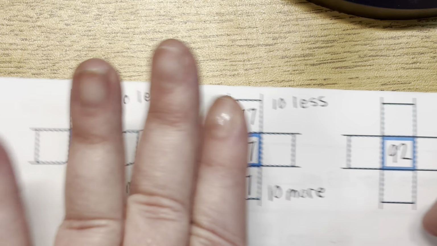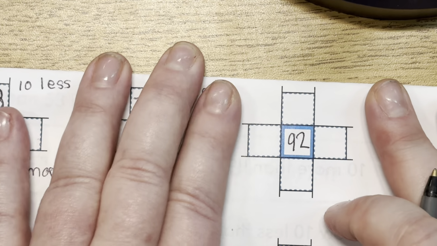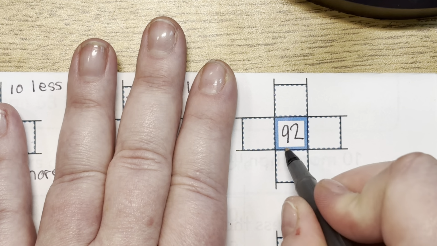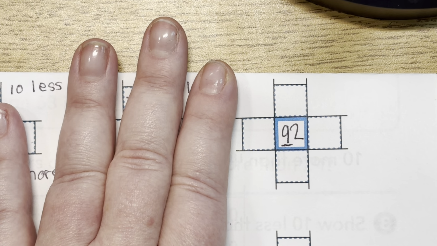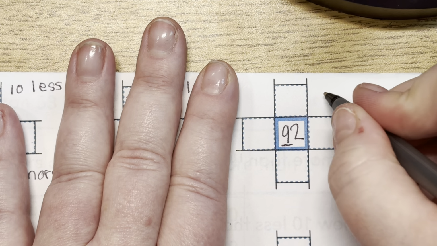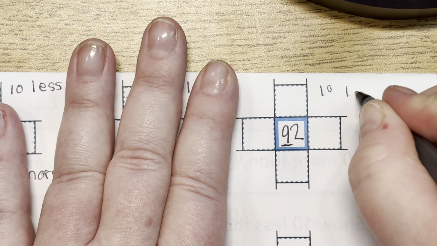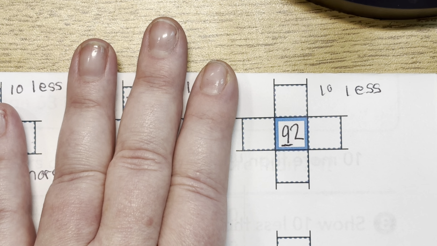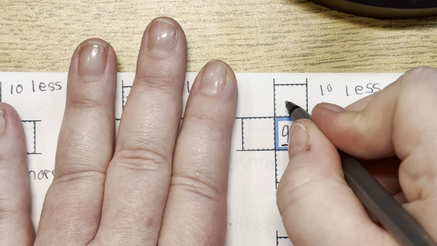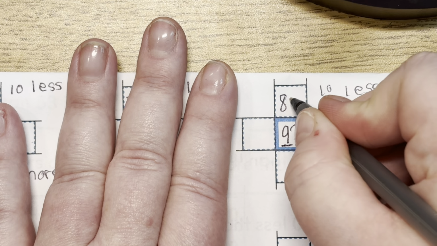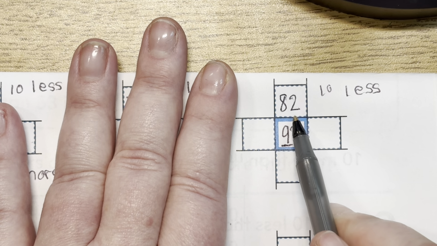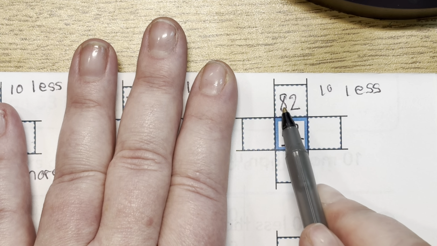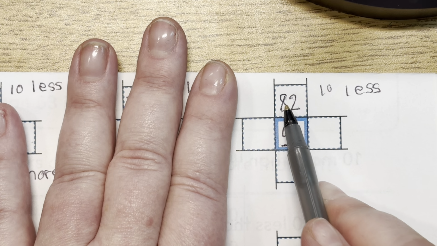Very good. All right, let's look here. We've got 92, which means we have how many 10s? That's right, we have 9 10s. If I want to show 10 less, what's my number going to be up here? That's right, 82. Your ones place stays the same, and your 10s loses one. We had 9 10s, now we have 8 10s.